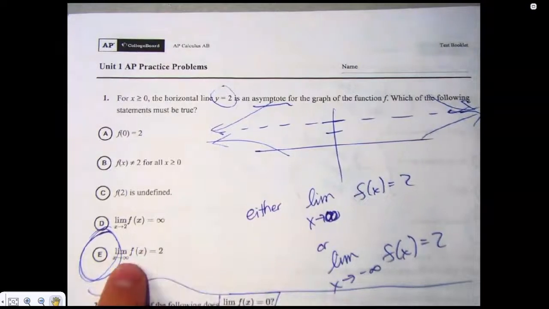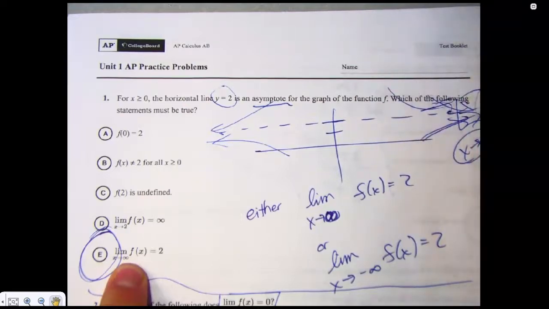And this is the one you're talking about. So limits at infinity, this would be x approaching infinity, like way over here. You're leveling off to a y value of 2 because we've got a horizontal asymptote at y equals 2.